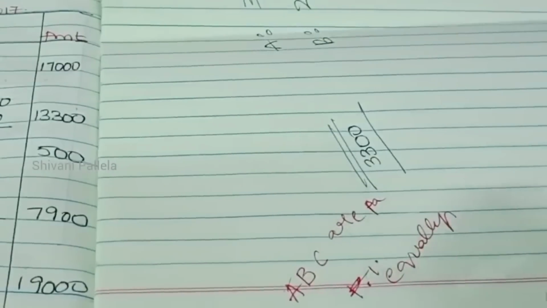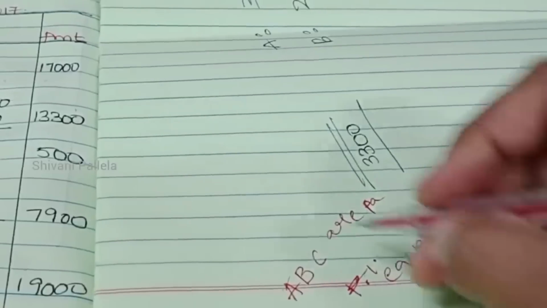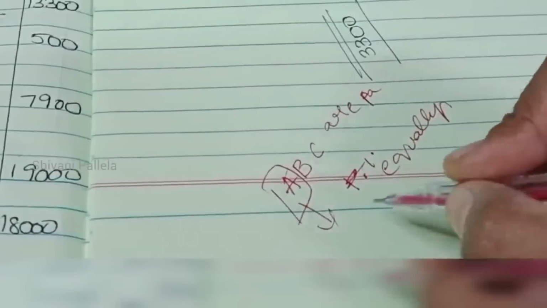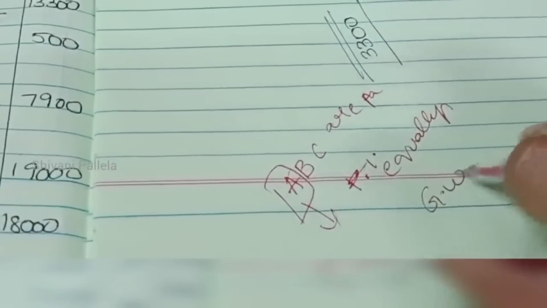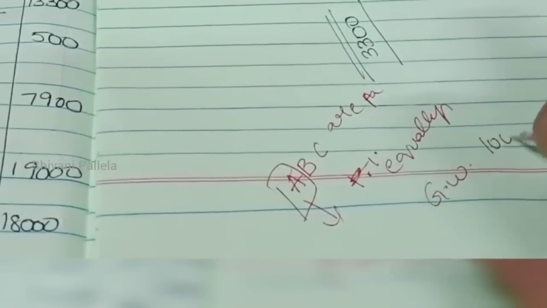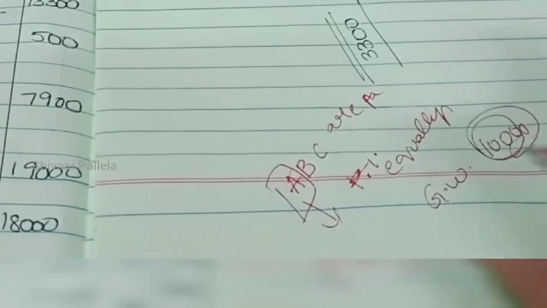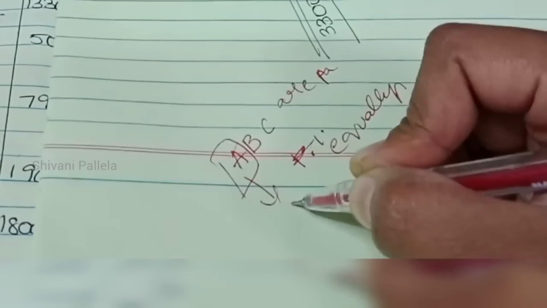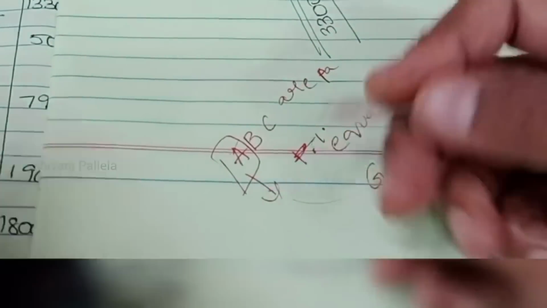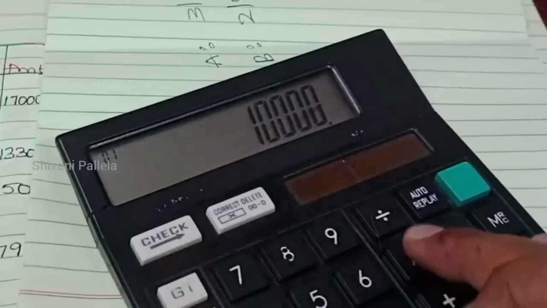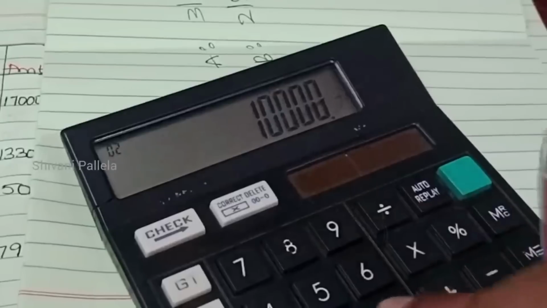So equally they are sharing. What happened means A decided to retire from the company. So if in the question a goodwill amount is there, say goodwill amount is 10,000. So for this 10,000, what we need to do, who is retiring? A is retiring. What is A's share? 10,000 into 1 divided by 3.